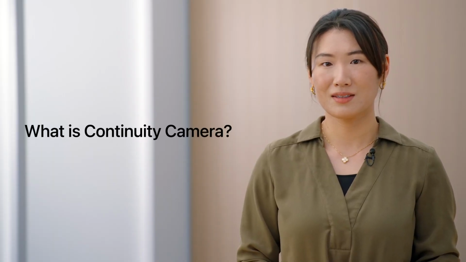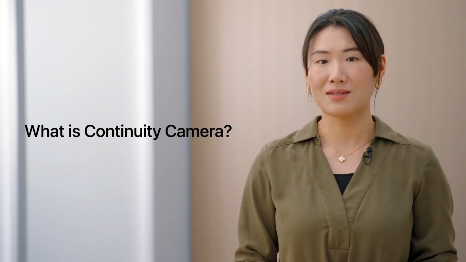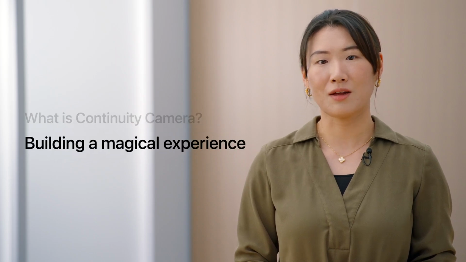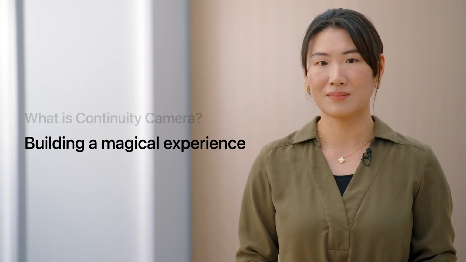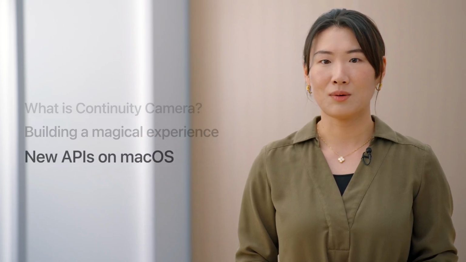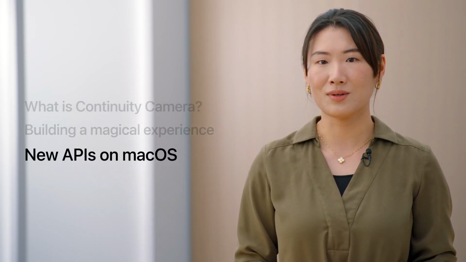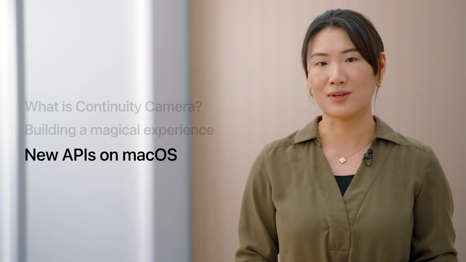Welcome to Bring Continuity Camera Support to Your macOS App. To start this session, I will talk about what is Continuity Camera. Next, I will discuss how your application can build an automatic camera selection experience with Continuity Camera. And finally, I will walk through the APIs that are new in macOS 13 for Continuity Camera.